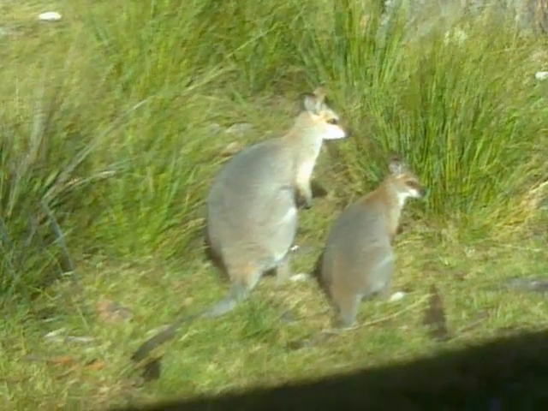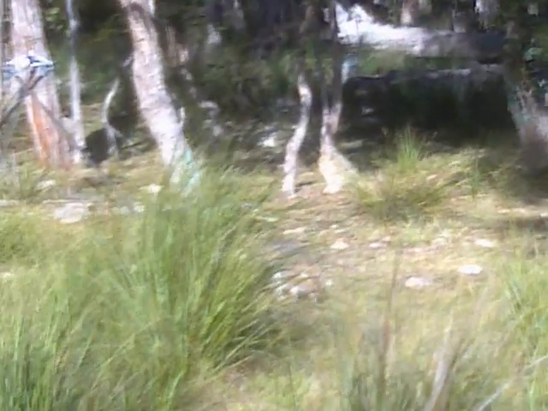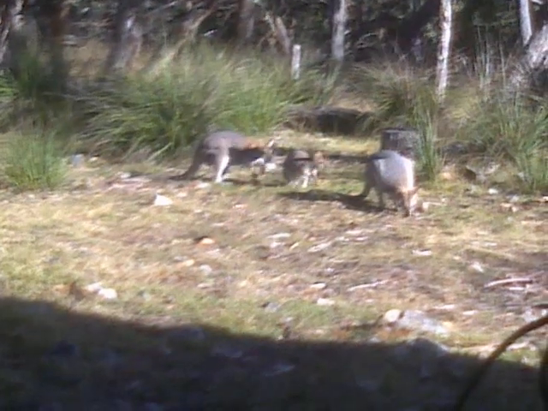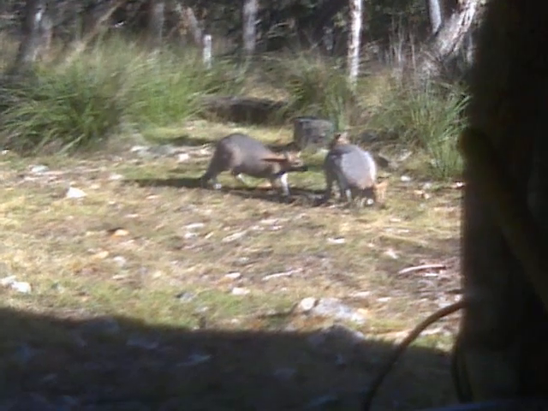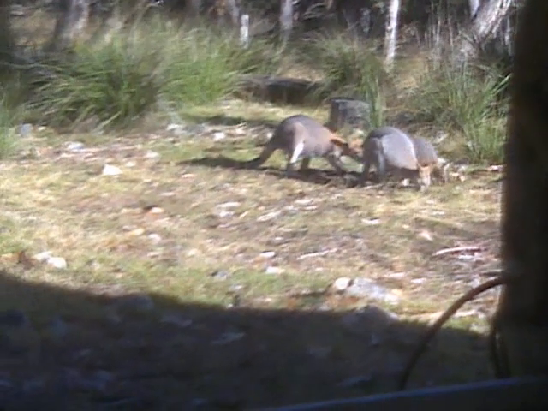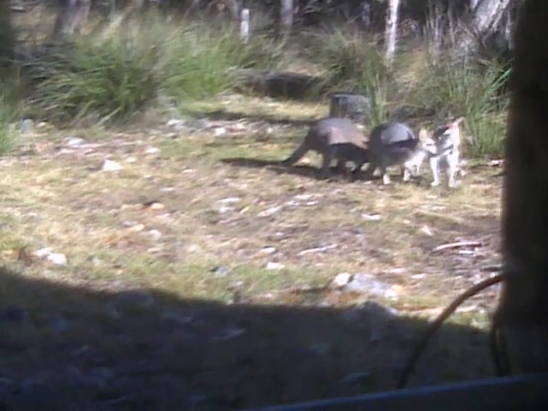Redneck wallabies, Euros. And there's Mum. No, that's Dad and Mum.